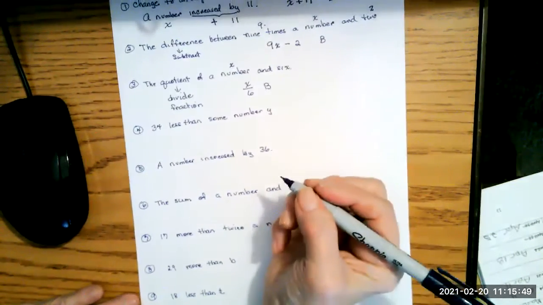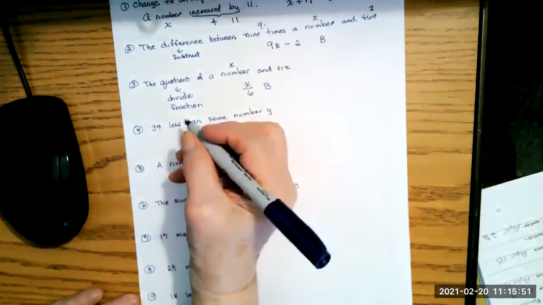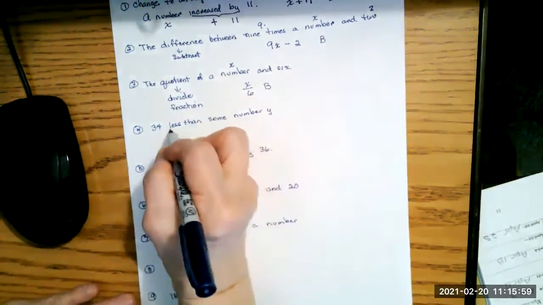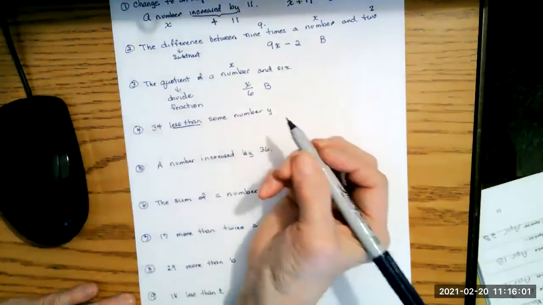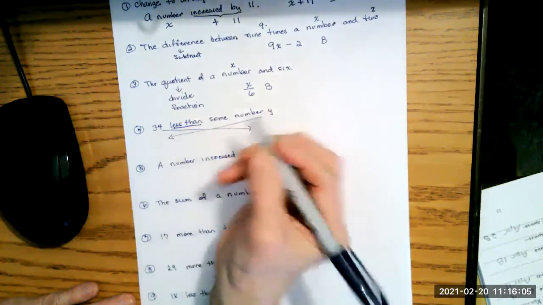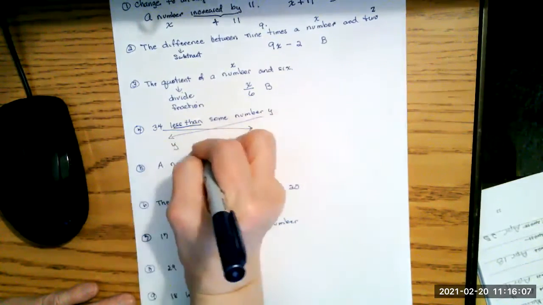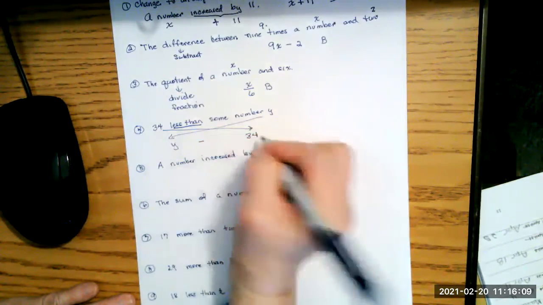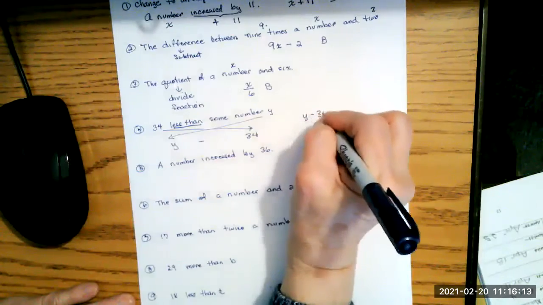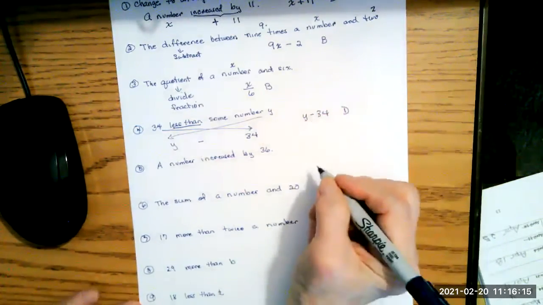Number 4 says 34 less than. Less than is one of those things that is a reversal. Less than is a reversal. And some number y, so y is going to come to this side, 34 is going to come to this side, so we're going to have y minus 34 for our answer, and that y minus 34 is answer D.